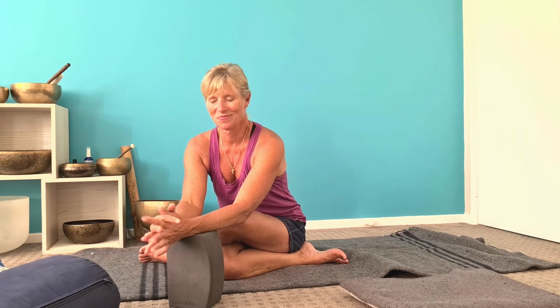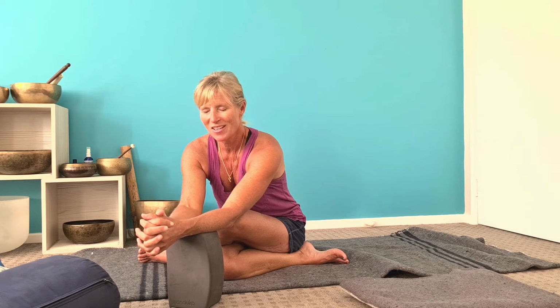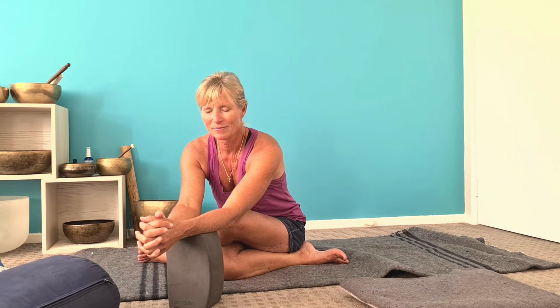Now settle in, sink down. Come forward a touch more if that's possible. Follow your outgoing breath. Be aware of your outgoing breath. Begin to notice the pause at the bottom of your outgoing breath.